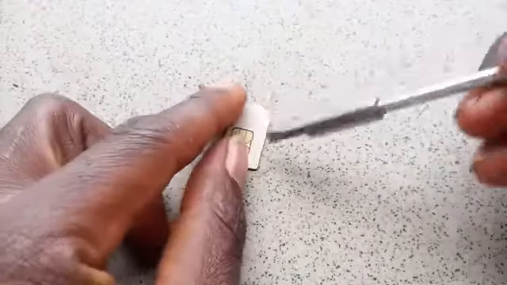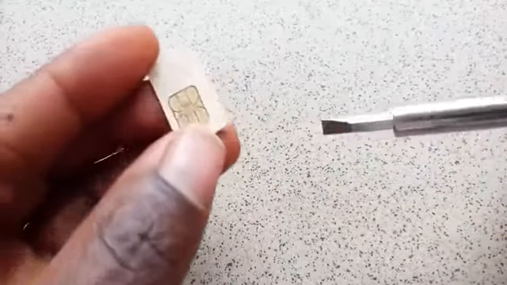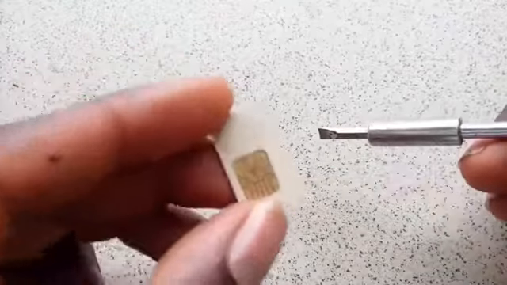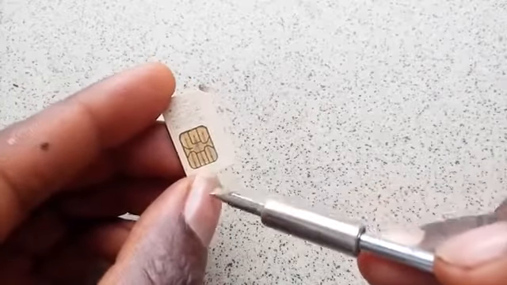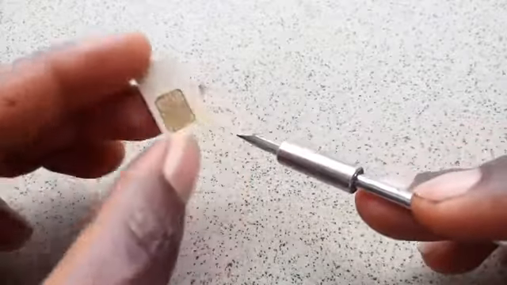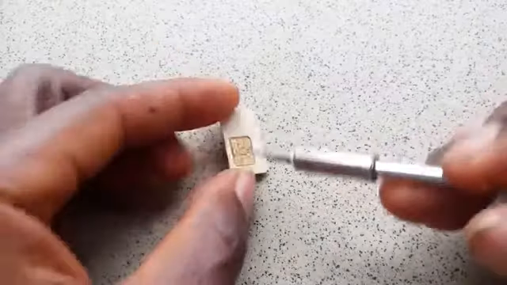If you have 6 of these SIMs, then the first thing you need to do is, on the first one, you come here and scratch this part.